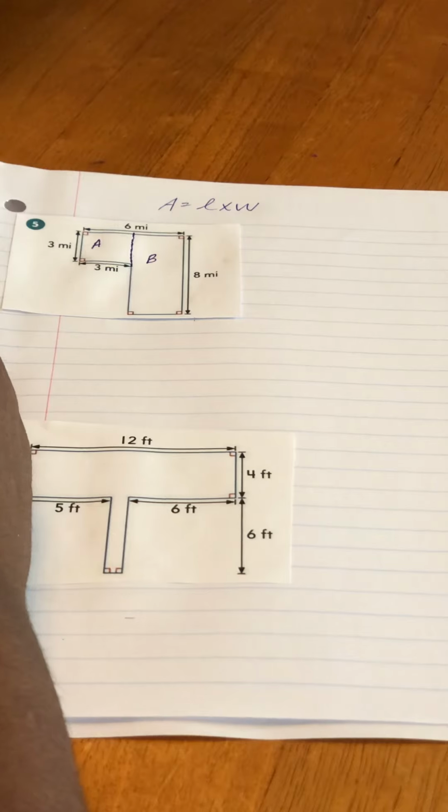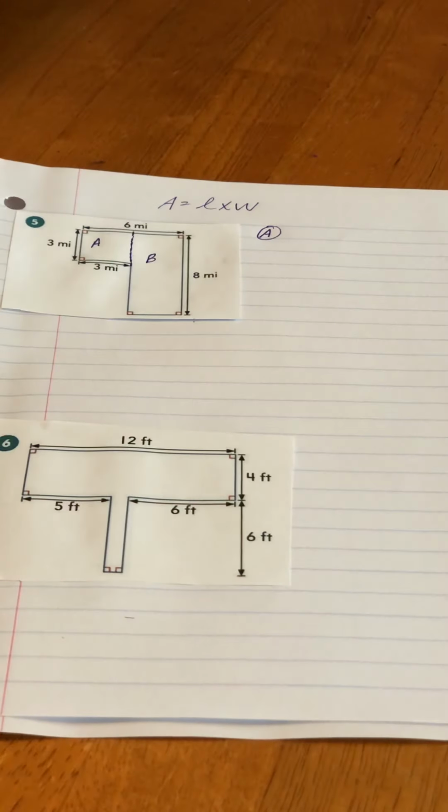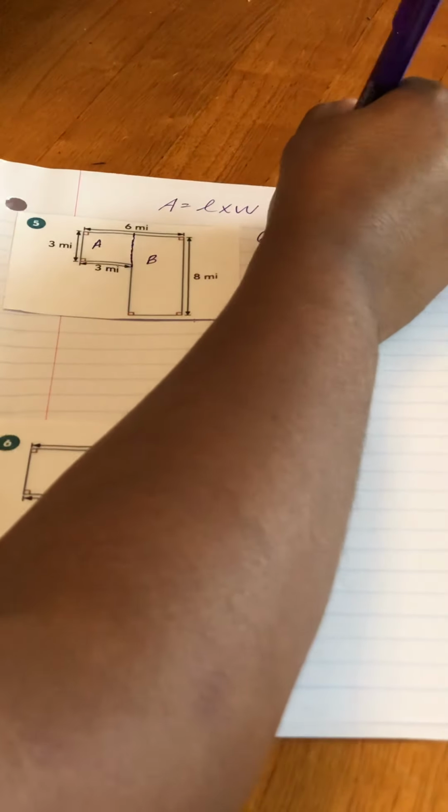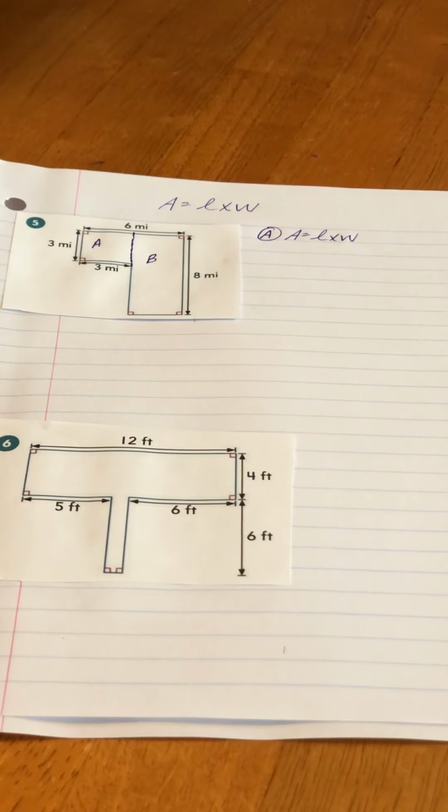What should I do with both of those areas, Savannah, after I find them? You should add them together. Oh, okay. Very good. So let's write A. Notice I'm labeling it because this is going to be the work for A. Then I write the formula. Okay, A equals length times width. Then I plug in what I know.